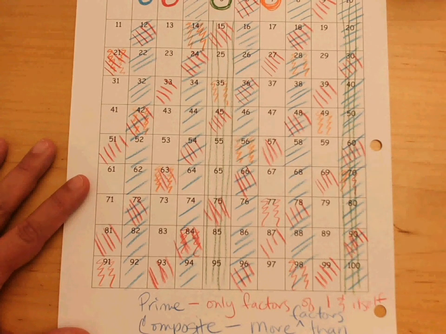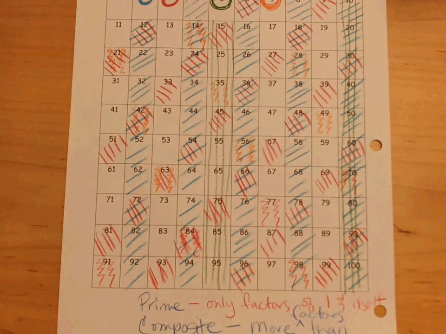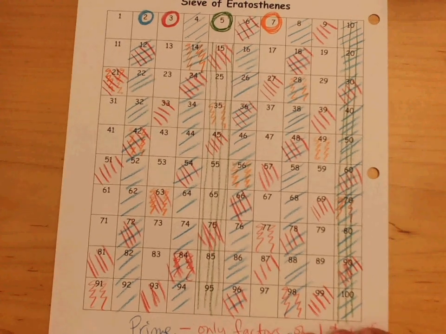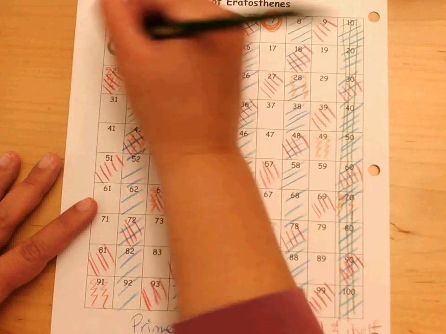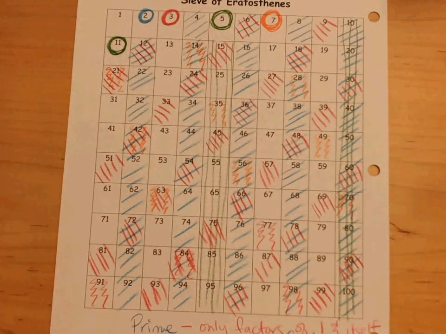Okay. Now, what's the next prime number? Are you starting to see what's happening here? As we color in the multiples, every number that's shaded is what kind of number? Composite, because it's made up of multiple numbers, right? Every number that's not colored in is a what kind of number? Prime. 11 is prime. Let's do our 11 times tables.